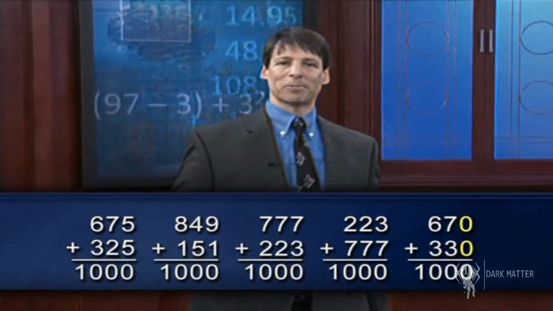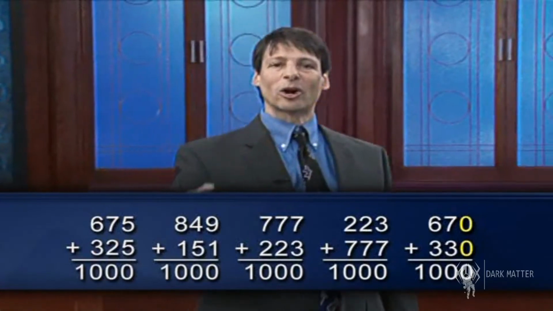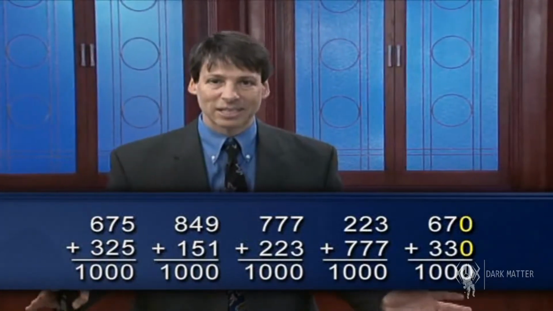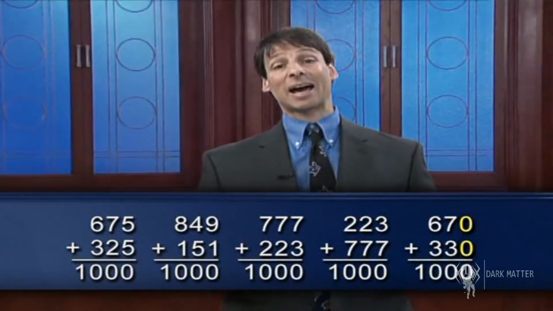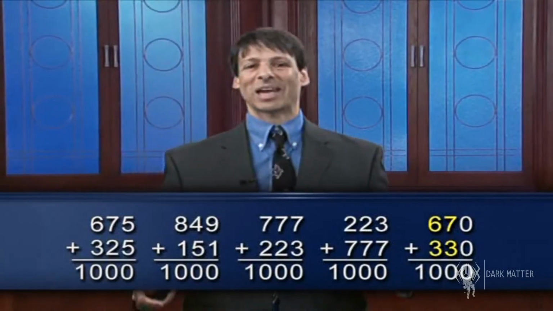If the original number ends in 0, then so will its complement. So with a problem like 670, the complement will also end in 0. And that's going to be preceded by the complement of 67. And the complement of 67 is 33, so that gives us a complement of 330. You will use three-digit complements all the time when making change.